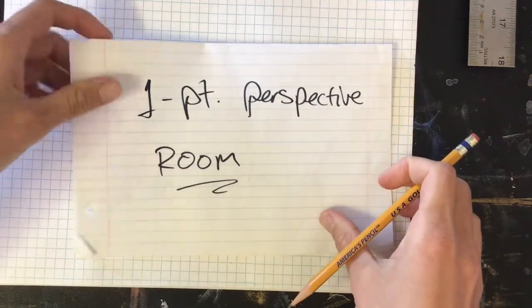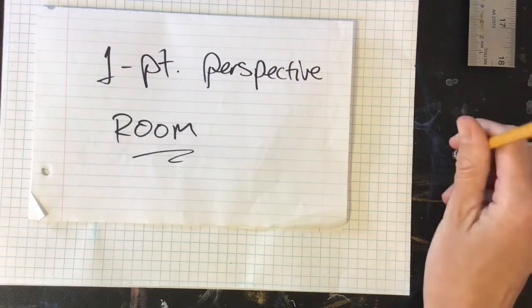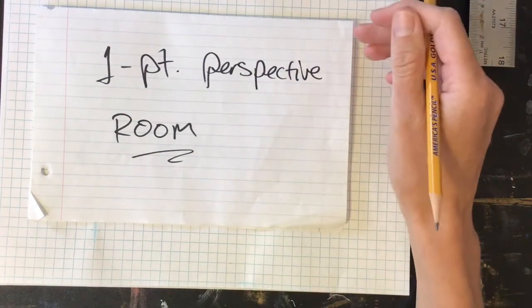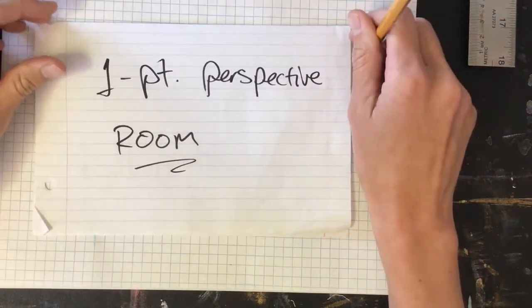Alright, so this video will show you how to get set up for your 1-point perspective room project, and then I'll have a time lapse of me working on my project just so you can see how I do it.